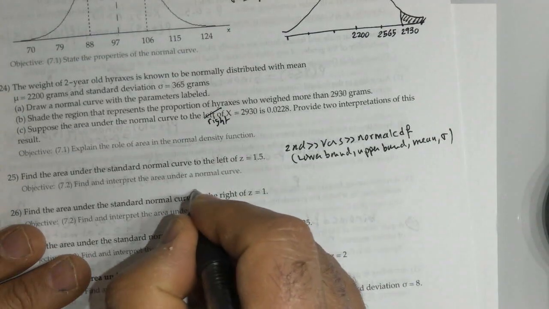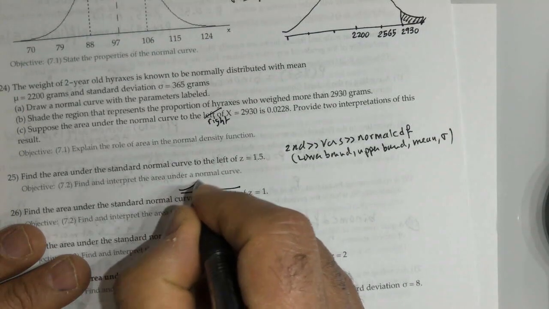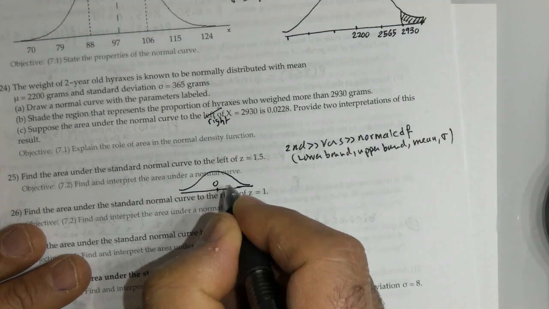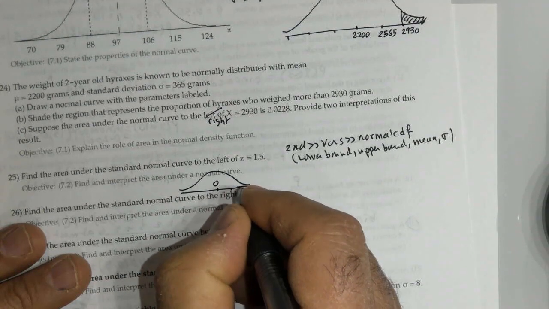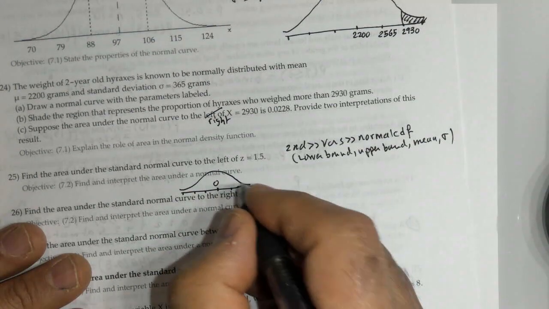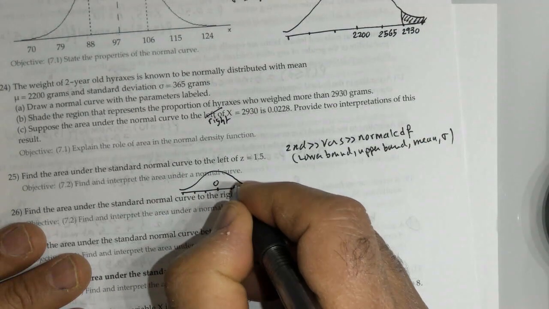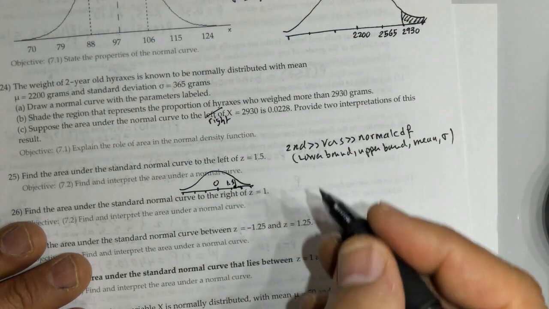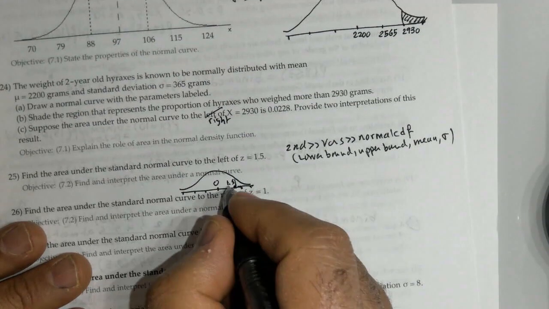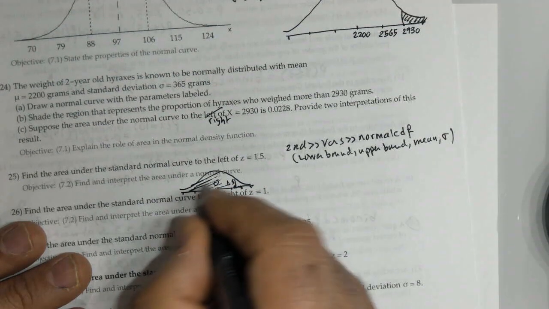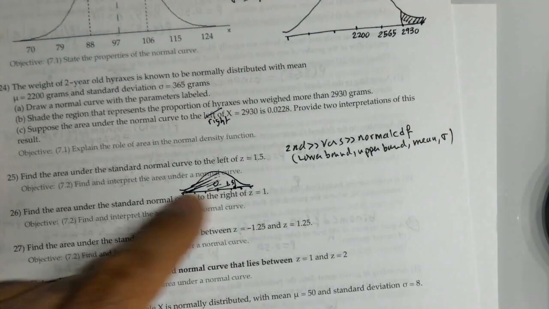Here, to the left of z equals 1.5, how does the z curve look like? This is the z curve. It's a 0 in the middle. For z, the mean is 0 and the standard deviation is 1. 1, 2, 3, negative 1, negative 2, negative 3. So we need to the left of 1.5. Let's say 1.5 is right here. And we need the area to the left of 1.5, so it's going to be right there. This is the area from 1.5 and below.